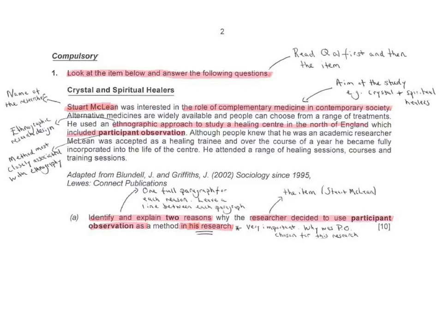In the next sentence we can see that this research design was an ethnographic research design. So it was a qualitative case study of this healing centre in the north of England. Now we can link this to the reason for the use of participant observation, because when we think about ethnographic research designs, the method that is most closely associated with that type of research strategy would be participant observation.